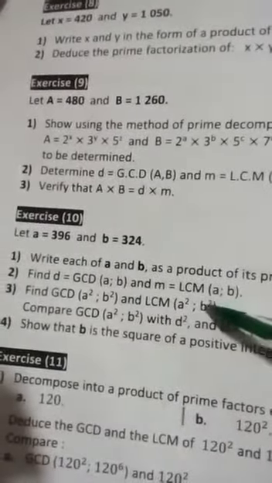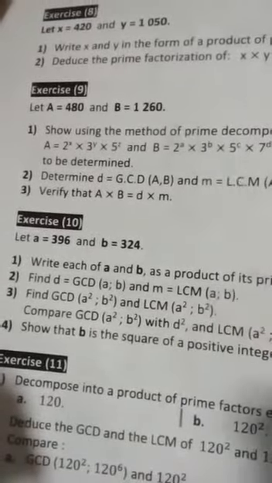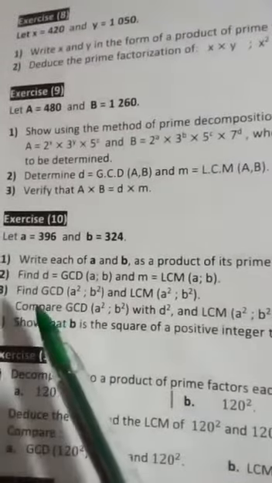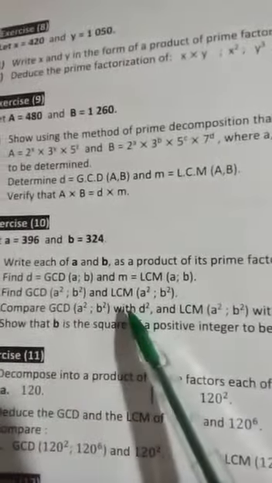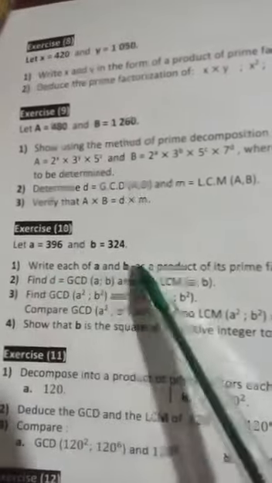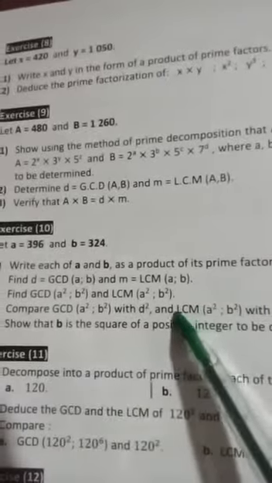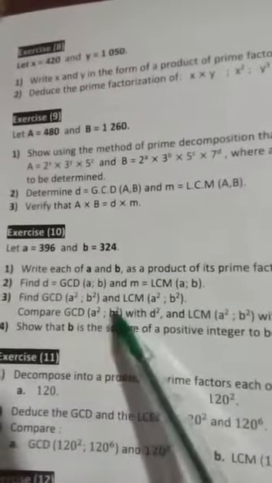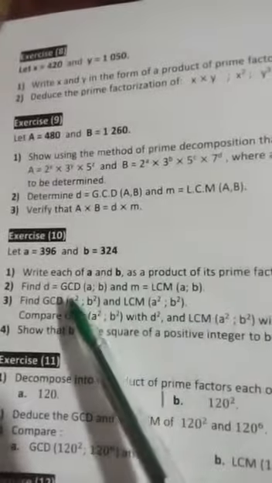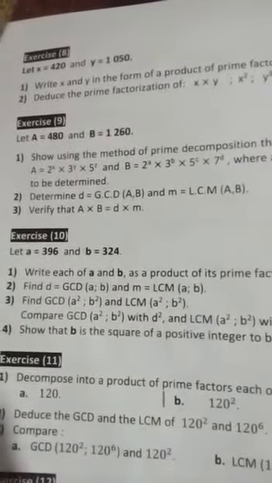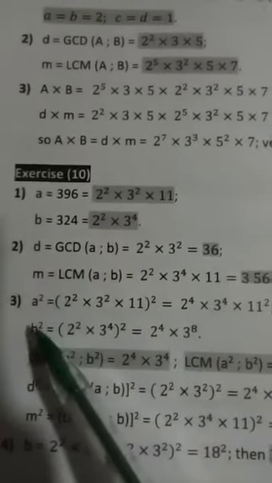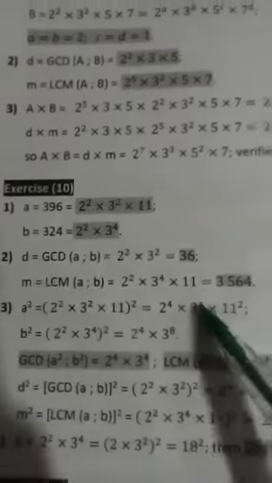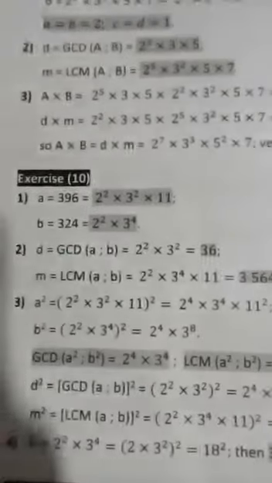In the third question, they ask us to find the GCD of A squared times B squared and the LCM of A squared B squared. They also ask us to compare the GCD with D squared and the LCM with M squared. We found the M and the D, so we find D squared and M squared, and we compare them with the LCM of A squared B squared and the GCD of A squared B squared. In order to find the GCD of A squared B squared, first of all we get A squared and we get B squared, and then we take the GCD and the LCM as we worked for A and B.